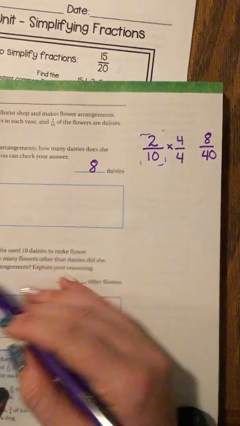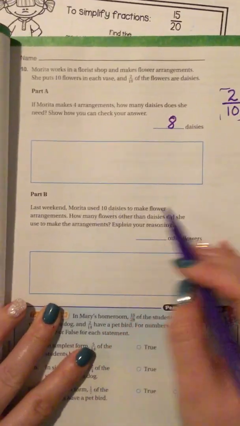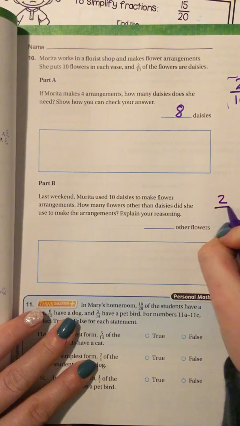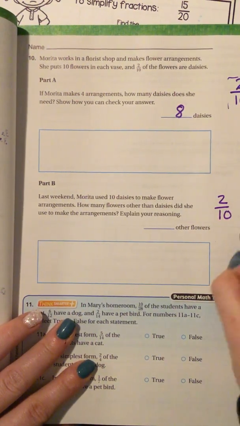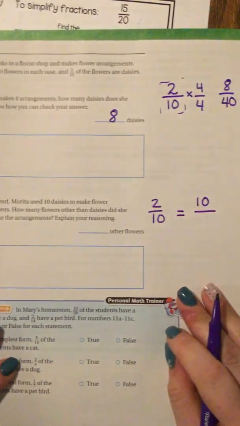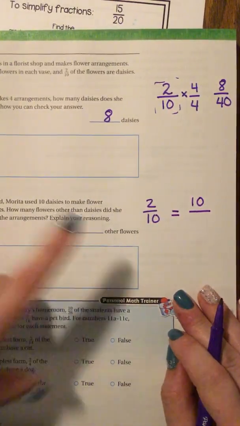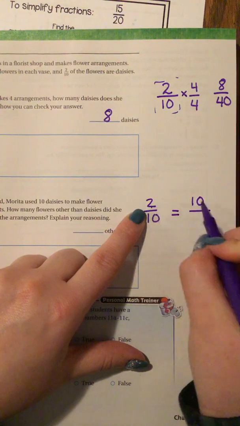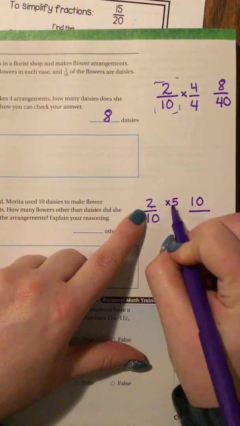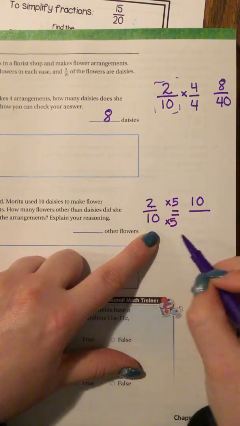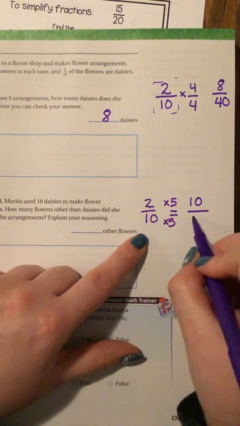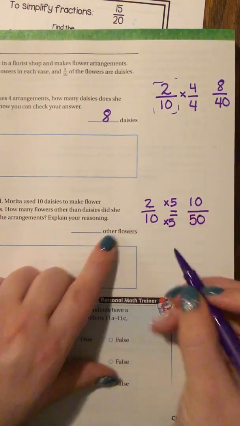Okay, part B, last weekend Marita uses 10 daisies. So now we have 2/10, and I want to make it equal to 10 somethings. And I don't know what my denominator is. So I need to figure out what I multiply 2 by to make 10. Well, I know that 2 times 5 is 10. And since I'm making equivalent fractions, I do the same thing to my denominator. 10 times 5 is 50.